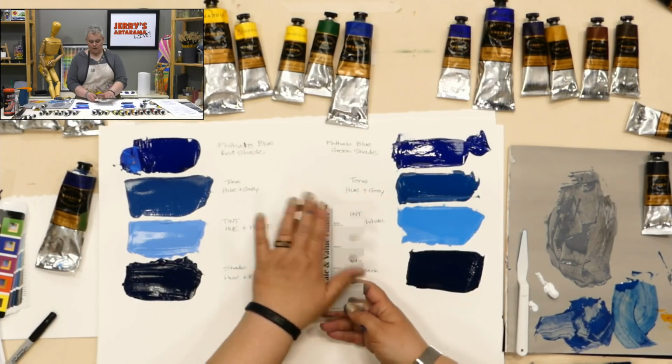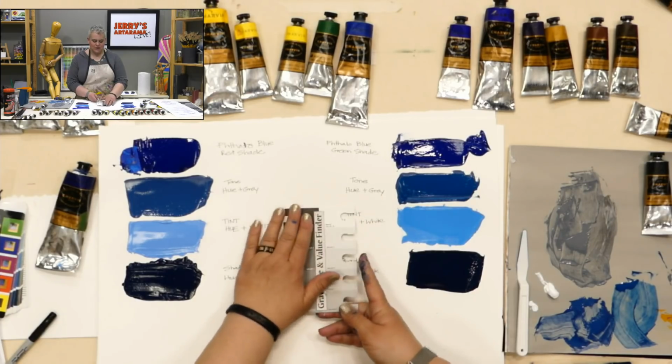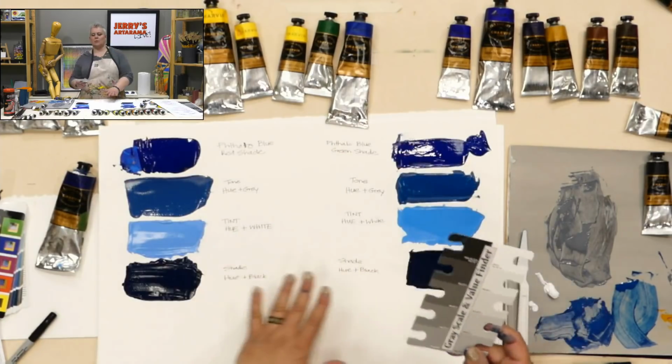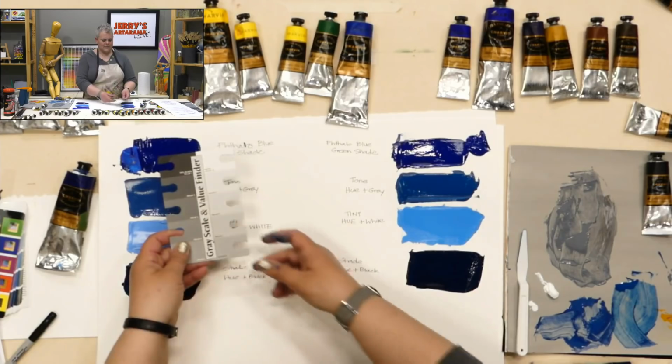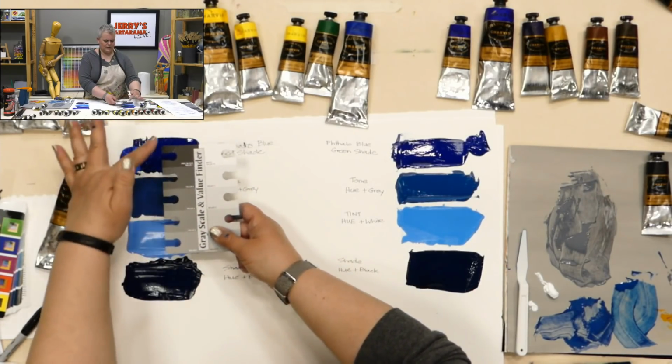A 10 is your white, a 1 is your black. It's not saying this is blue, this isn't black. Think of this as a black and white photo. You're going to squint and look at what the value is. So if I hold this up and squint through that little hole, everybody look at this and squint.